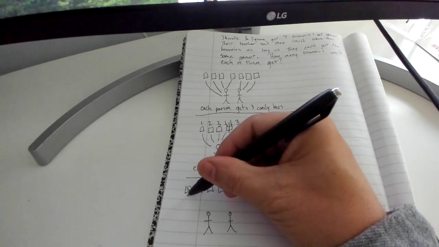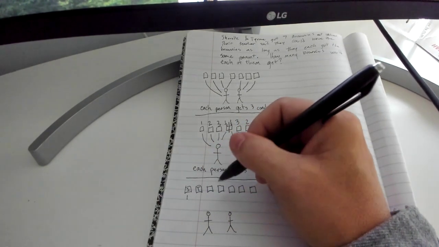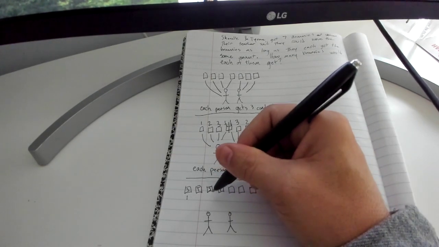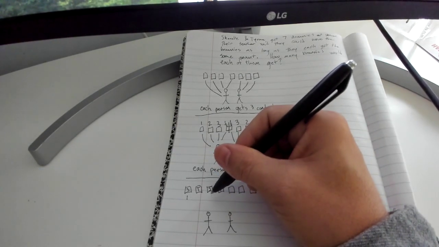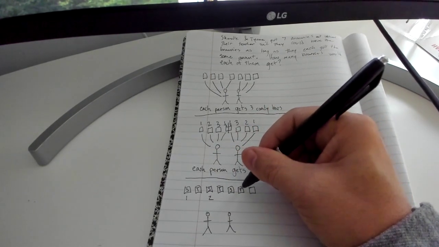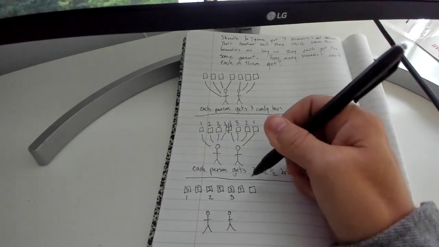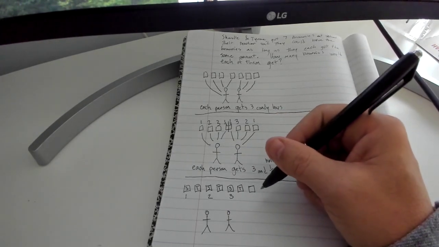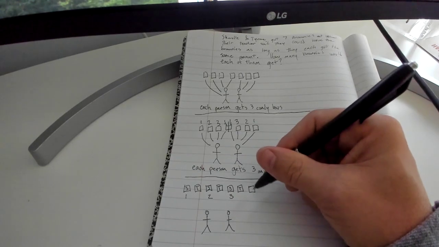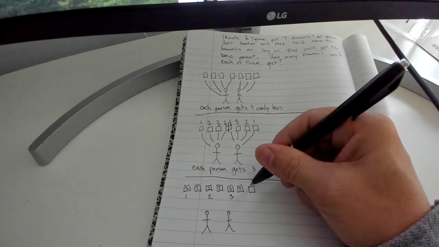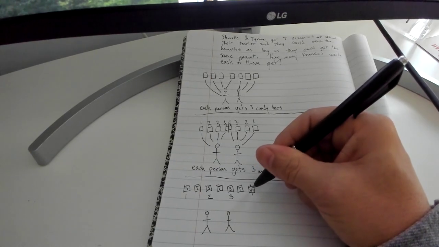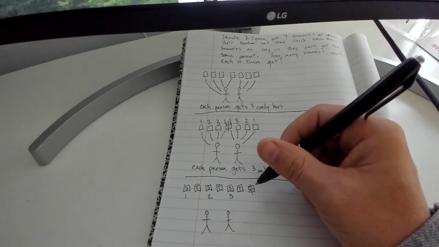So Sherelle's got 1. They each have 1. Let's do Sherelle and Tyrone again. Each of them can get 2. Let's keep going. Sherelle and Tyrone. Each of them can get 3. But whoops, they can't each get 4. But now the student realizes that they have 1 left over. And so they're going to cut that in half. And that's for Sherelle, and that's for Tyrone.